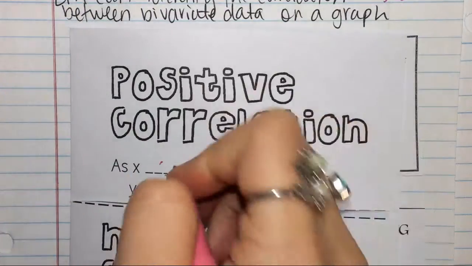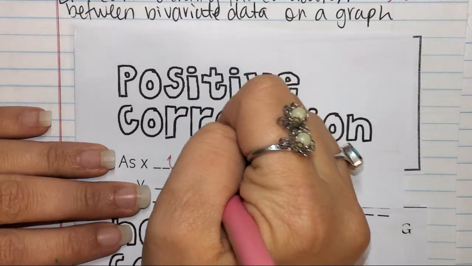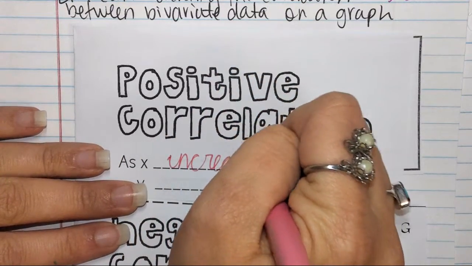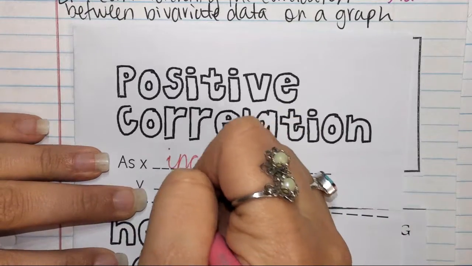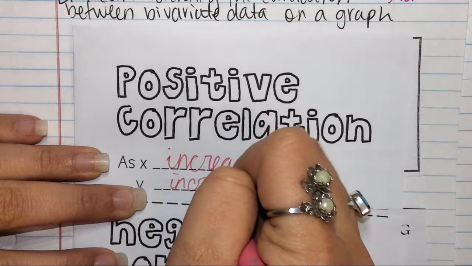Children, calm down. As X increases, Y also increases. So as X increases, Y increases.